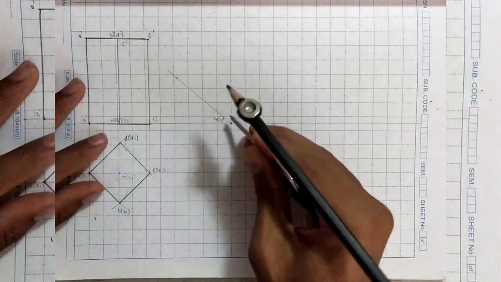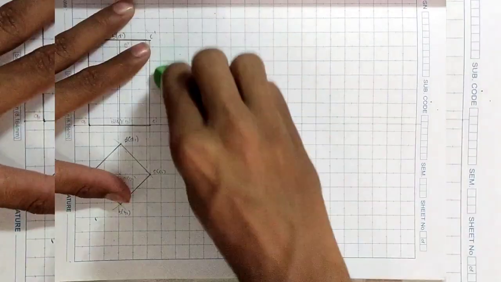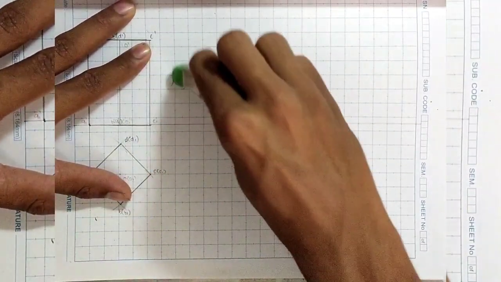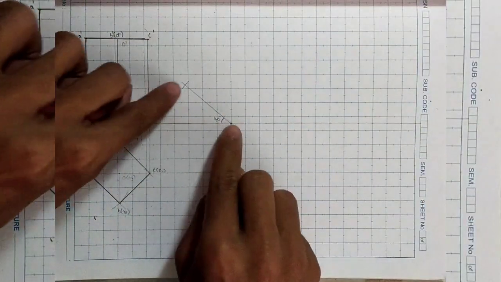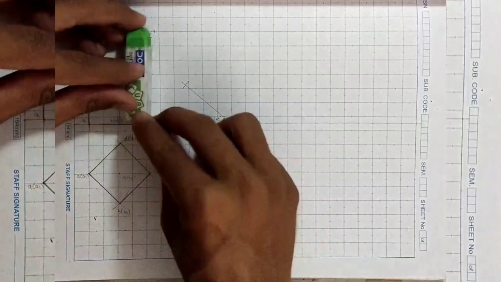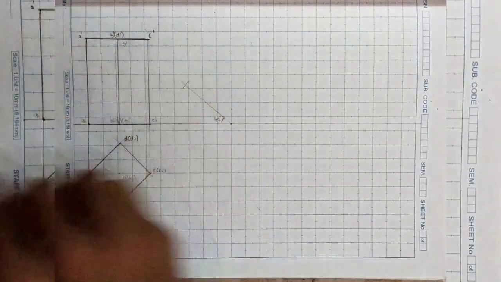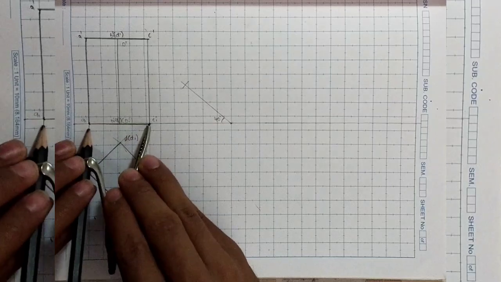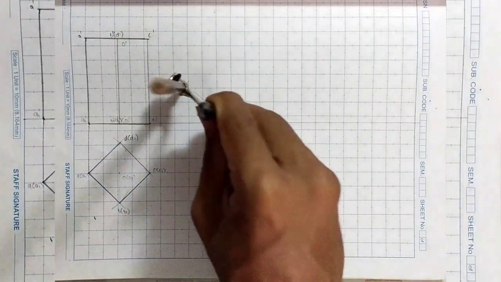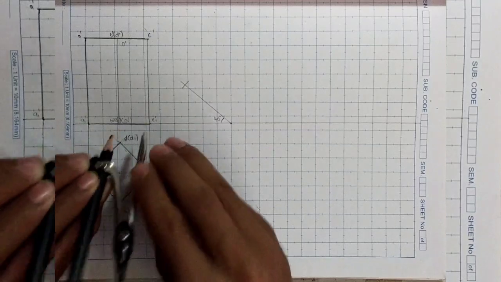I don't know how much it is, just keep it here and cut it. I'll just erase the extra part. So this thing is exactly placed here. This same thing is tilting, right? So it was like this, sorry, like this, it got tilted like this. So this same base has gone there. I'll just measure once again. Yeah, it's correct.